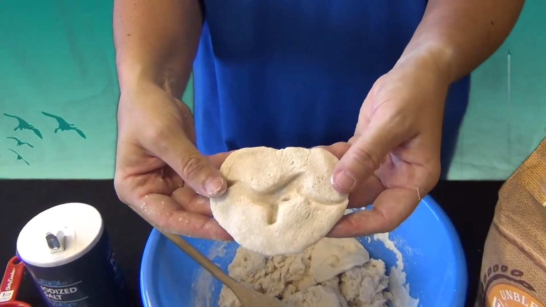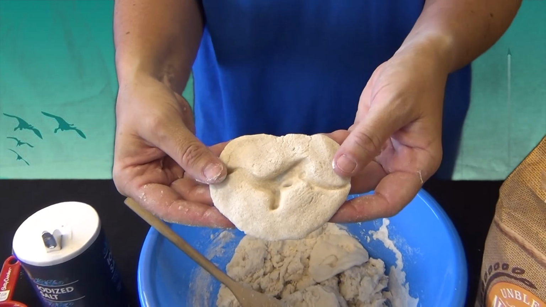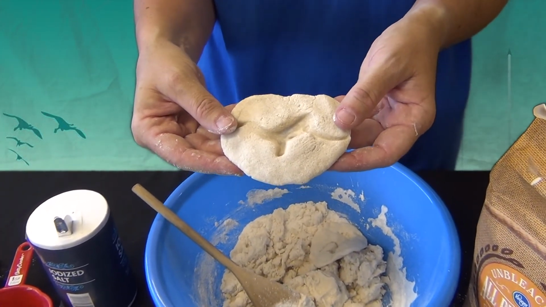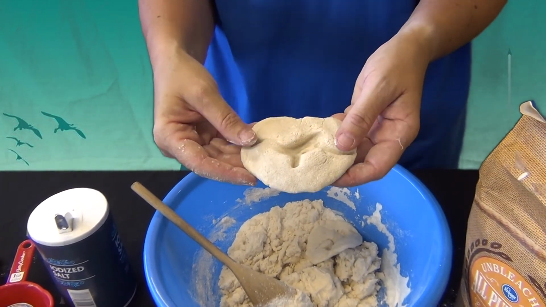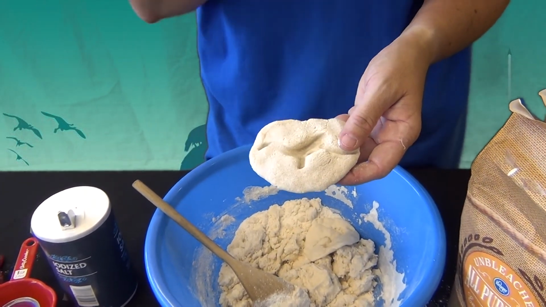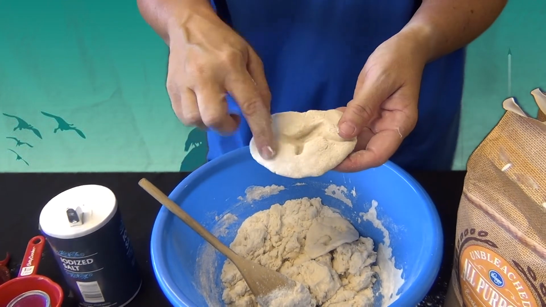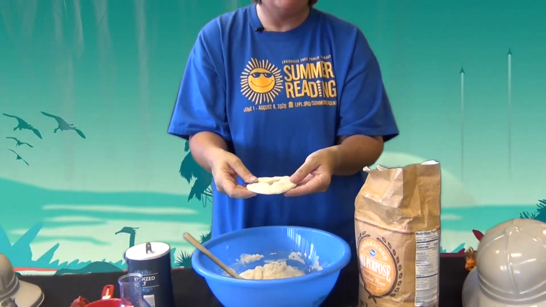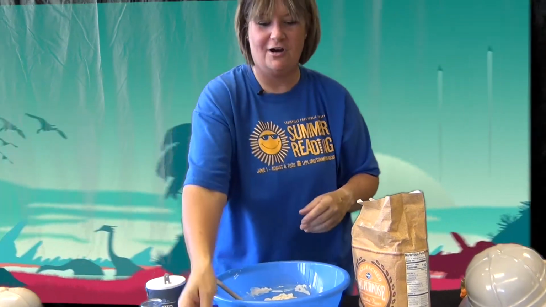But either way, we'll get them to dry, and then when you're done, they'll be dry enough to look like that. And then what I like to do is I like to hide these in bins of sand, or you can even hide them in the backyard, in the dirt, around the bushes. Then you can put on your scientist hat and get your paleontology tools out, find these fossils, bring them back inside and see if you can make a real dinosaur.